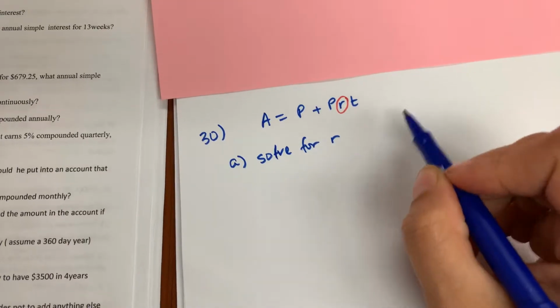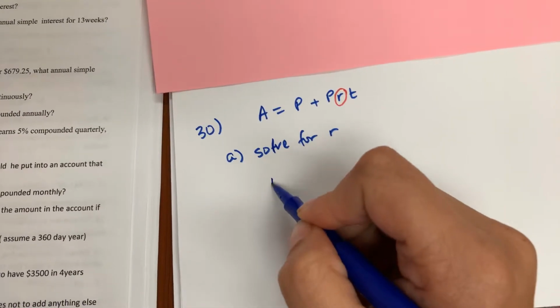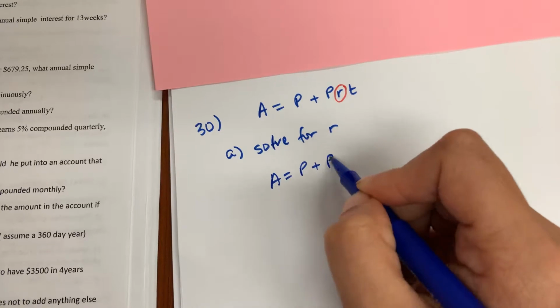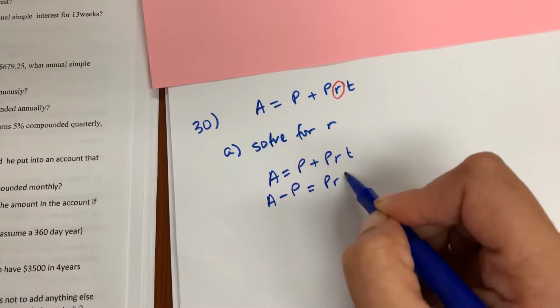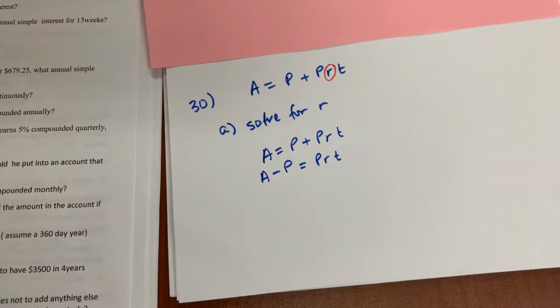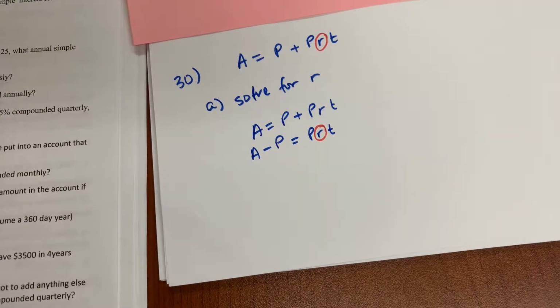So let me come over here. I'm going to write A equals P plus PRT, just writing it over again. I'm going to subtract the P, so that gives me A minus P equals PRT. Again, don't lose focus. I am getting closer to getting R all by himself.